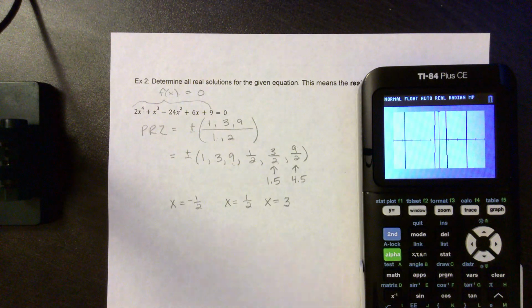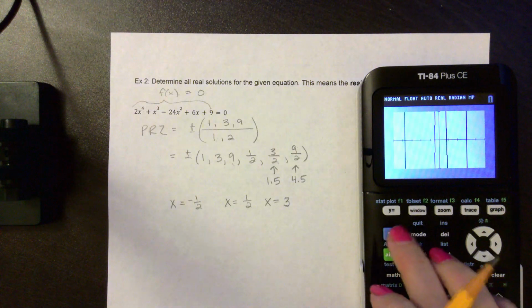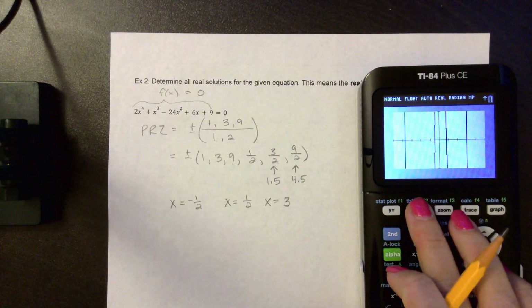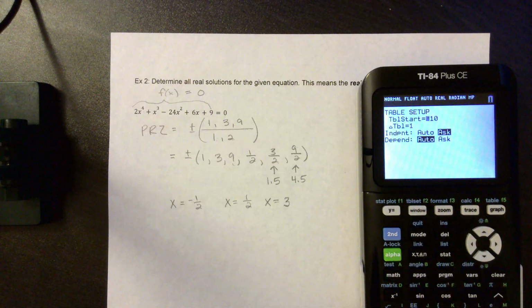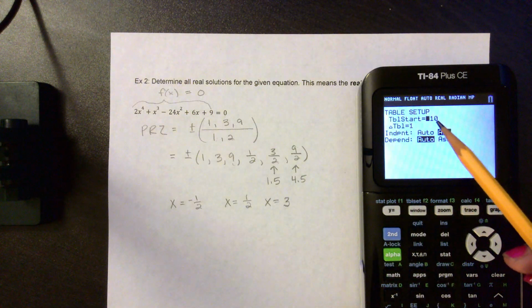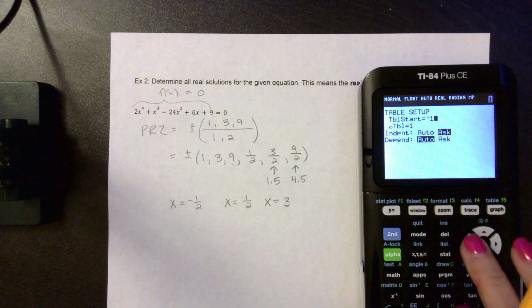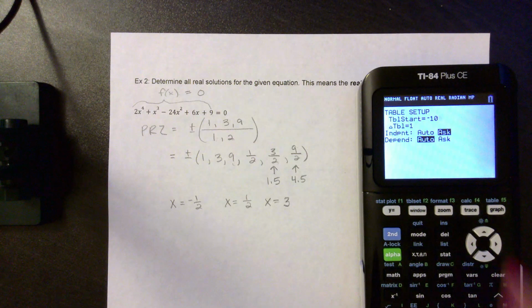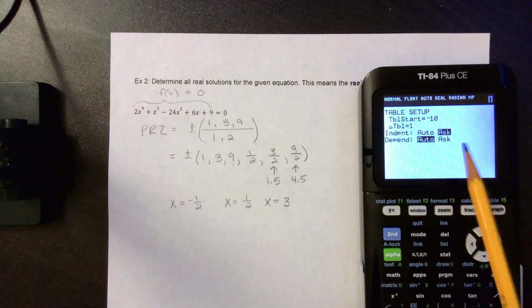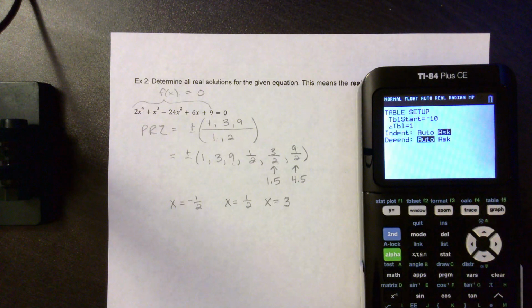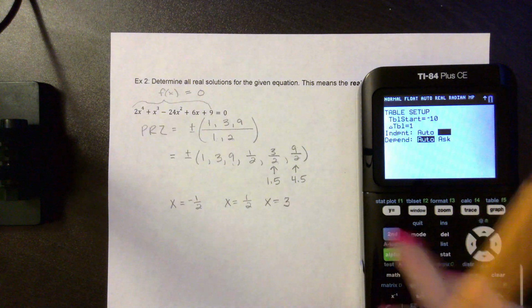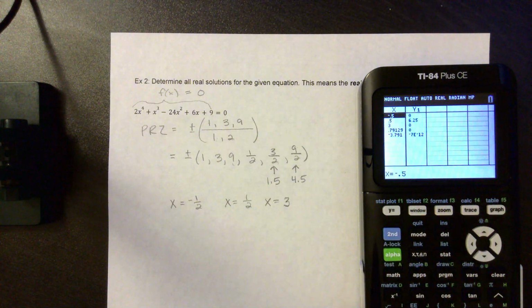So the way that I do that is I'm going to hit my second function in my table set. It doesn't really matter what you start with. Maybe I'll start with negative. Actually, I want to start with integers. I'm just going to keep it at negative 10. But you do want to make sure that Ask is highlighted. Okay, so now I'm going to hit second graph, so I get to my table.